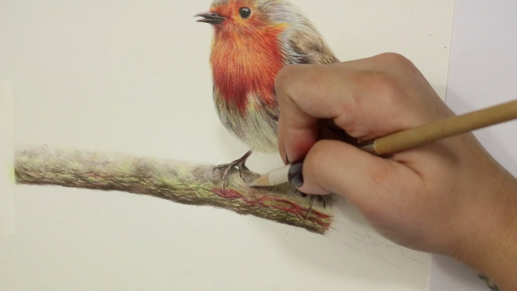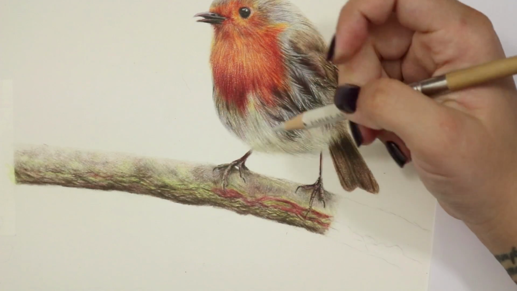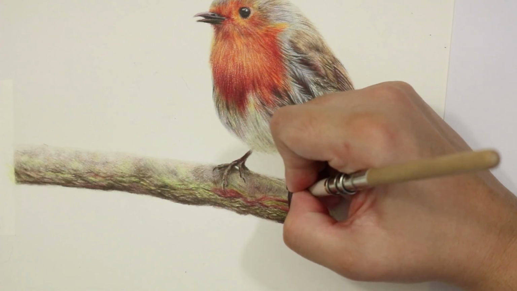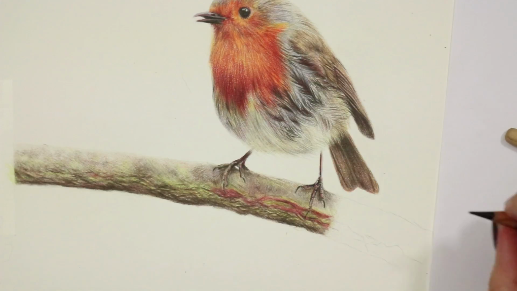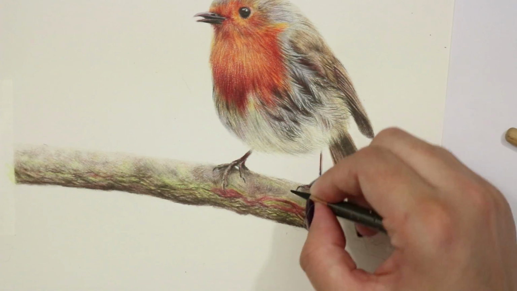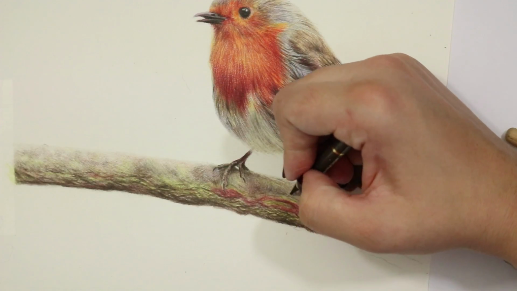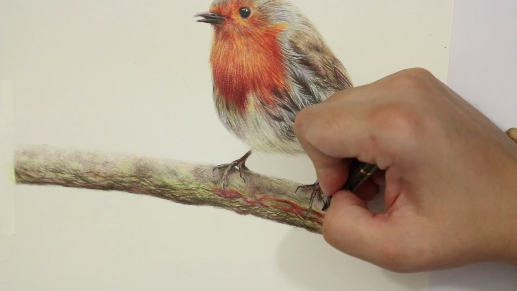Going to smooth this out with a little layer of the warm grey one as well. And then I'm going to use the dark sepia just to add some textural lines running along the side of this little peel back of the bark there.